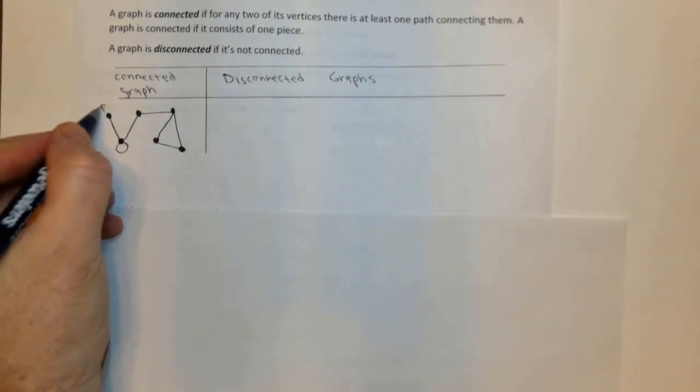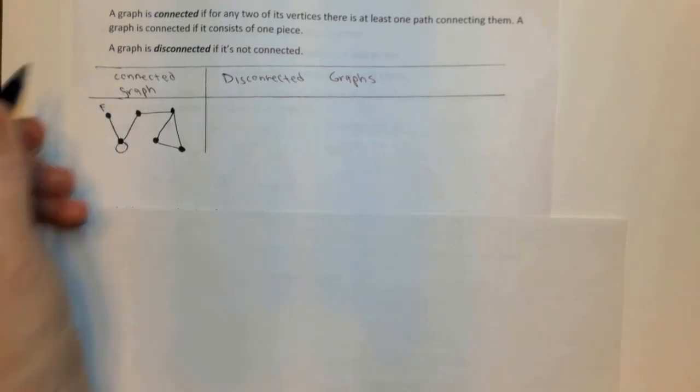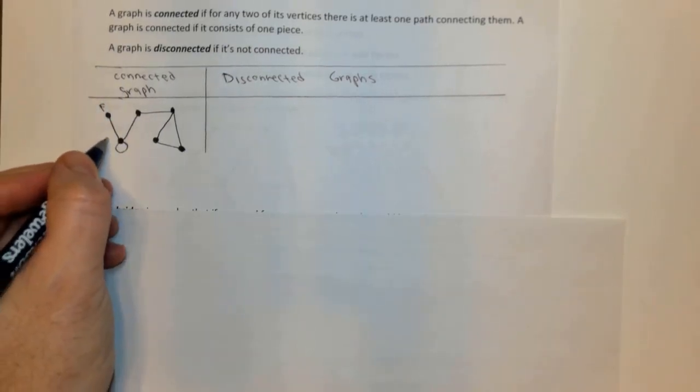Okay, let me put my vertices here. F, C, E, D, C, A, B. Okay, so that is a connected graph. I could get from F to A. I can get from F to C. I can get from C to E.